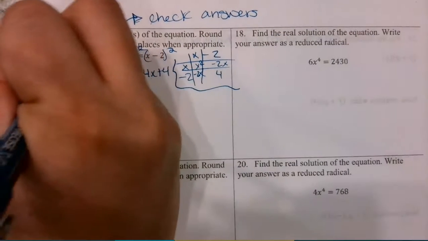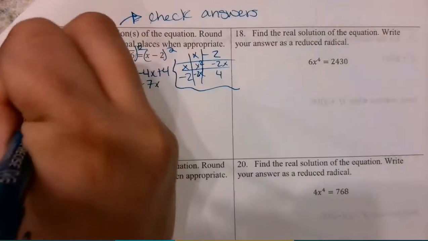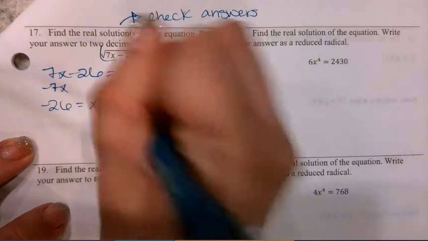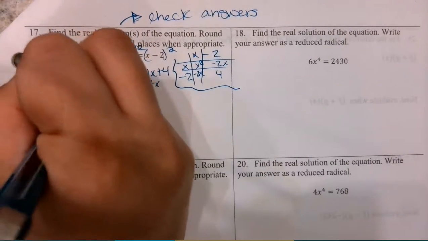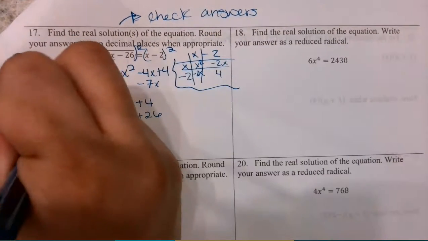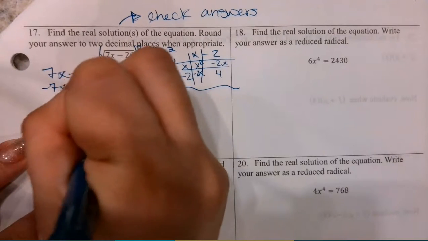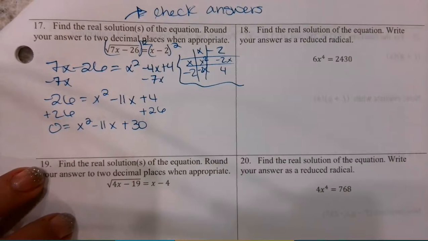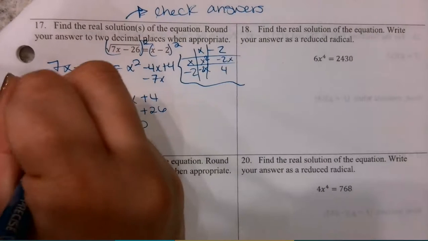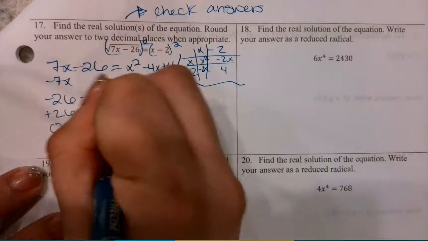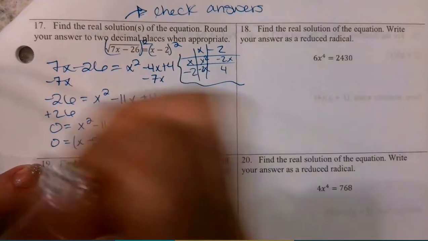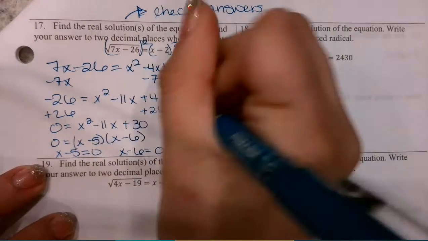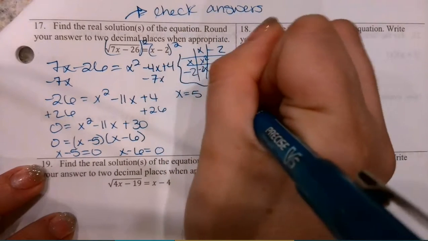I want to get everything over to the same side, so I subtract 7x on both sides. I have negative 26 equals x squared minus 11x plus 4. Add the 26 to both sides. I have 0 equals x squared minus 11x plus 30. I look for my two numbers that multiply to 30 and add up to negative 11. It's going to be negative 5 and negative 6. I take those and set those equal to 0. I get x equals 5, x equals 6.